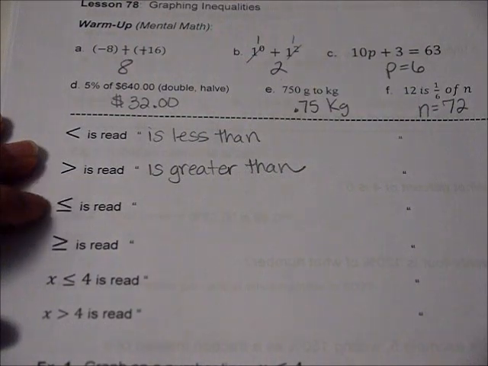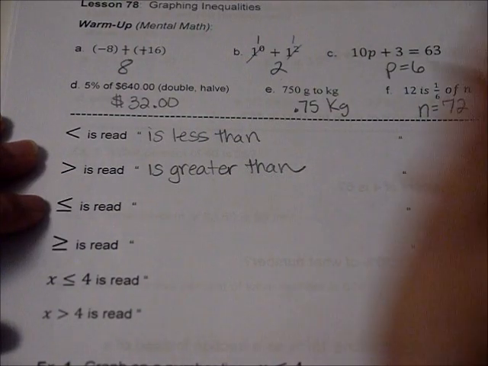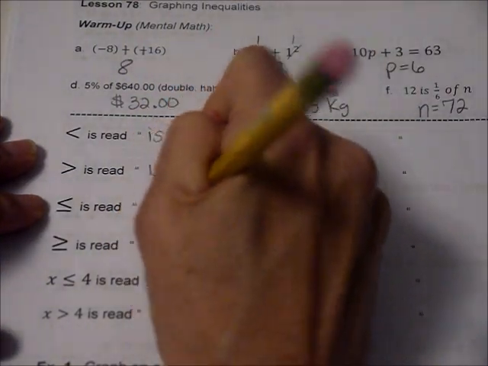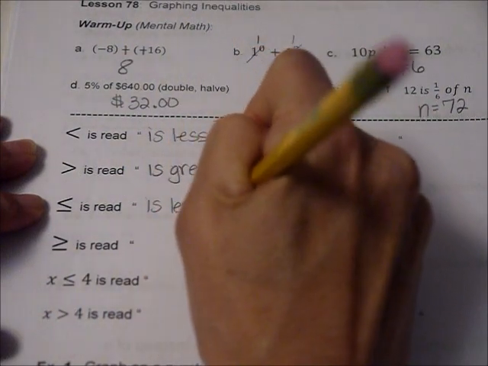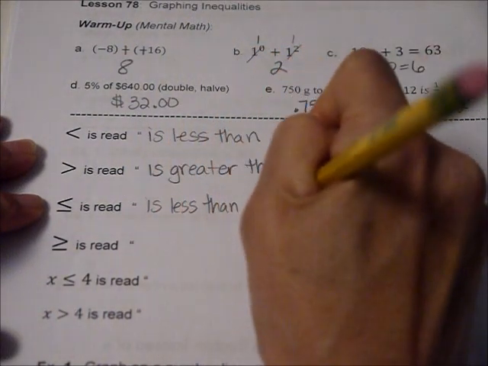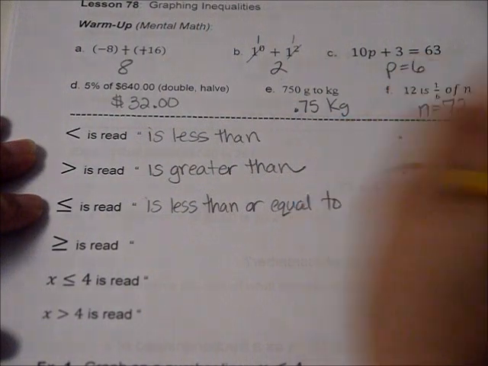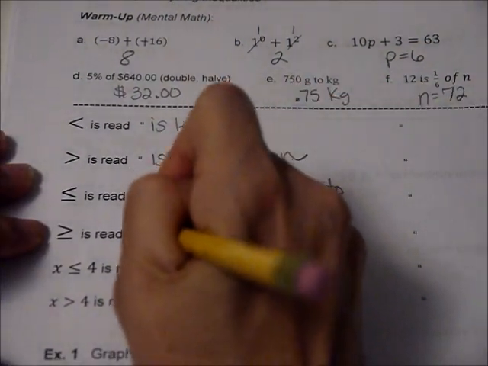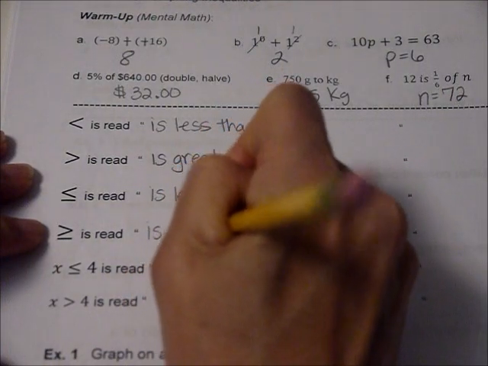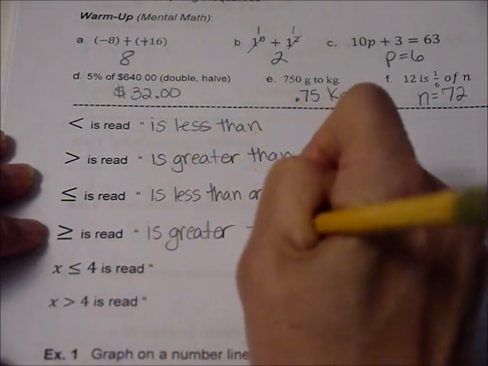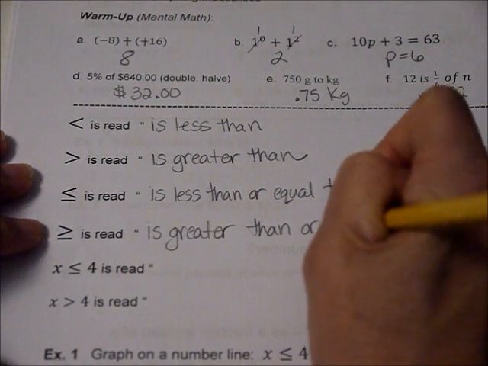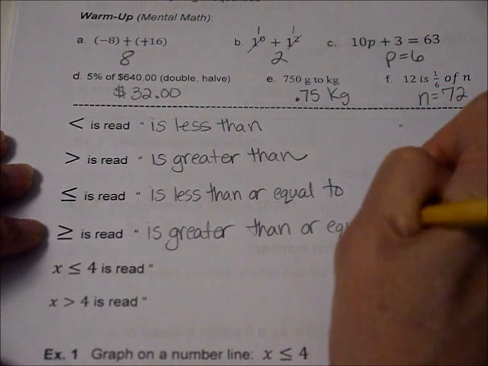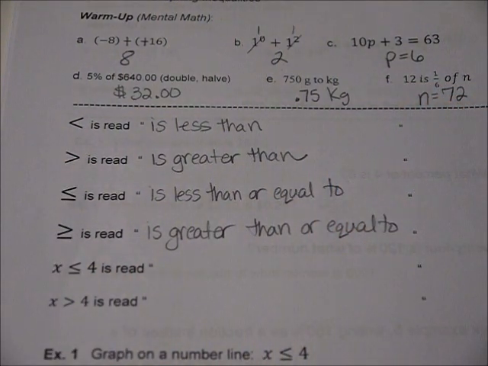This is read is less than or equal to. This one, you probably guessed it, is greater than or equal to.